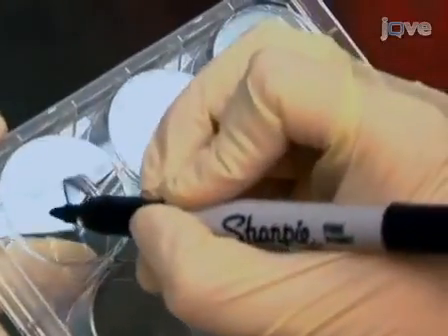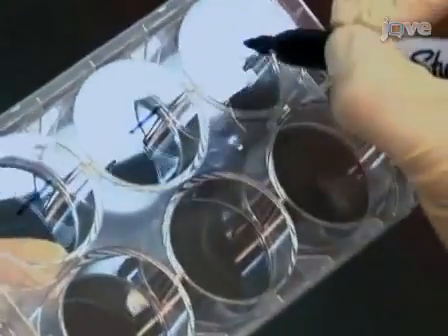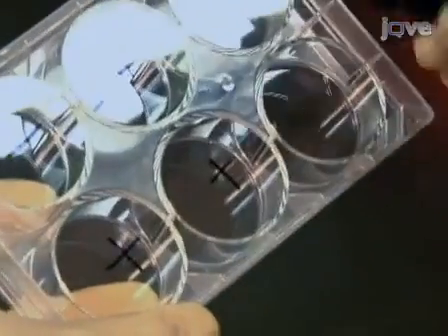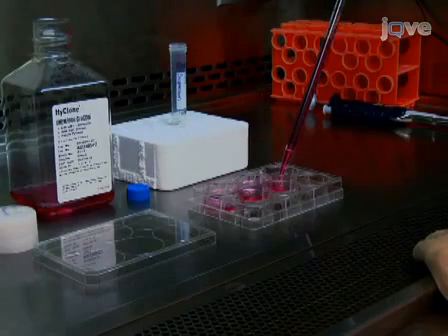Begin by labeling the bottom of the cell plates to indicate the cell type and specific experimental condition. A positive symbol here indicates DSP treated. Include a negative DMSO-only vehicle control. Add media to the plates to prepare them for cell seeding.